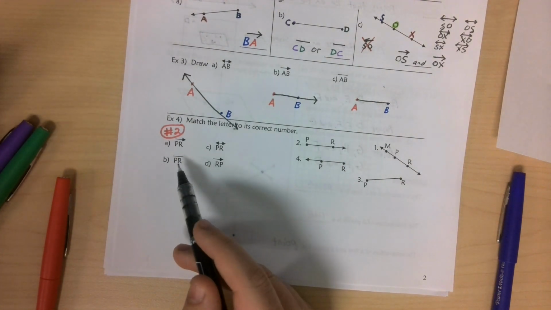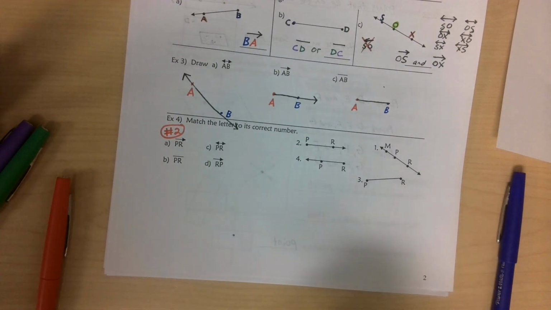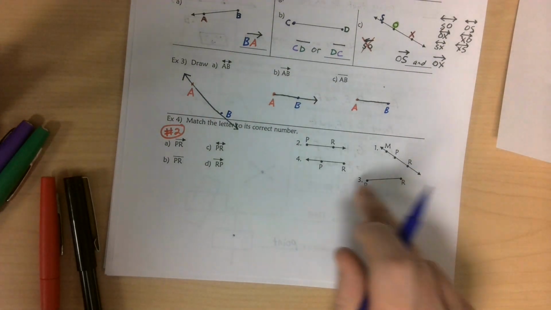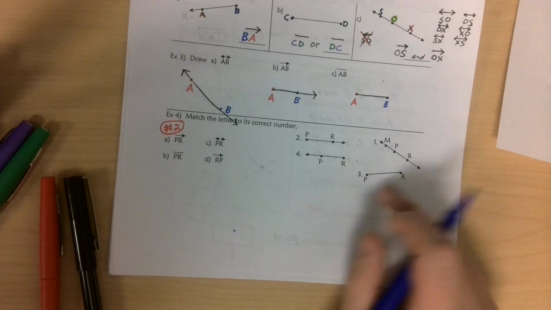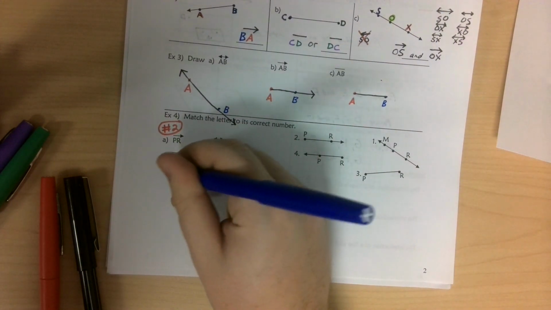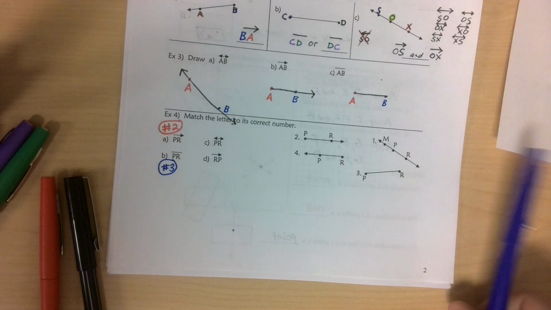Letter B is line segment PR, and only one of these is a line segment, so that's another sort of freebie. This is the only one that doesn't have an arrow. So number 3 is B.